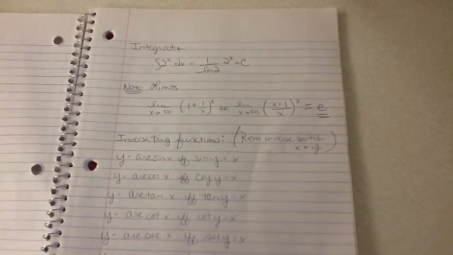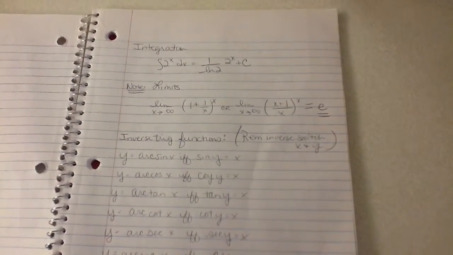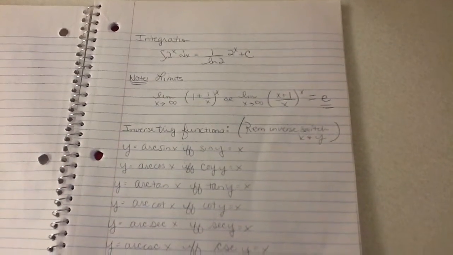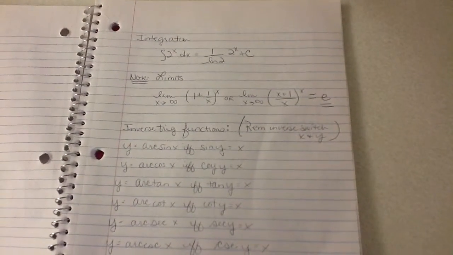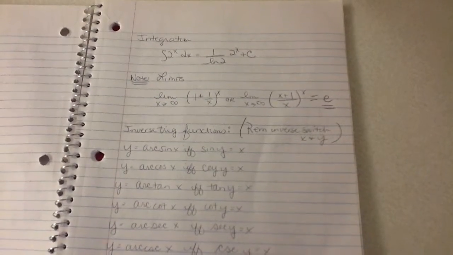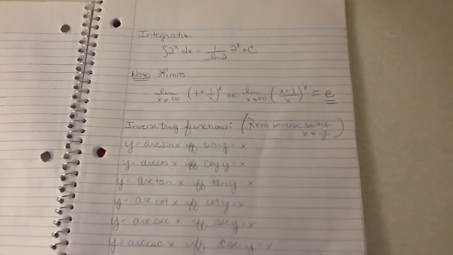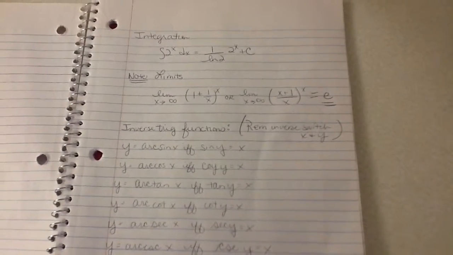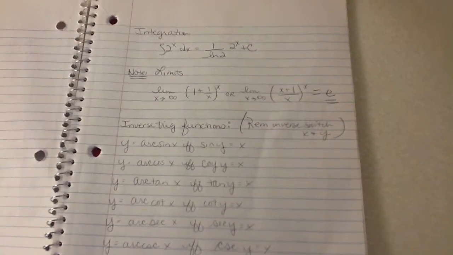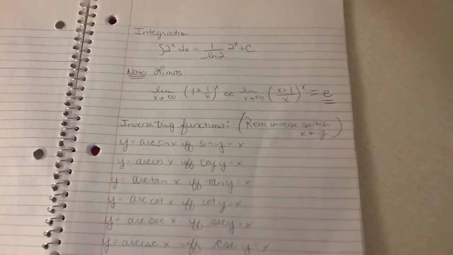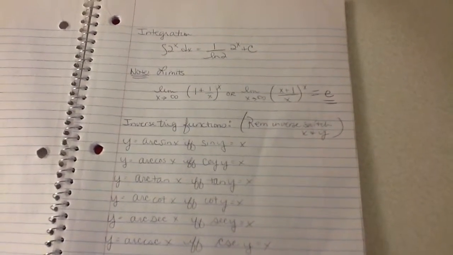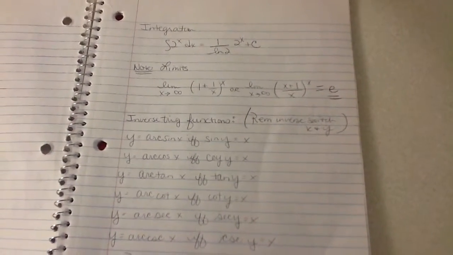So note, when we're talking about limits, if we're talking about the limit as x approaches infinity of 1 plus 1 over x to the x, or the limit as x approaches infinity of x plus 1 over x to the x power, both of those are going to equal e. That is just a special side note and something, if you are taking the AP test, that you should memorize, or at least have a good guess. Like, if I see the limit of something that I am not sure how to deal with, just make it an e.